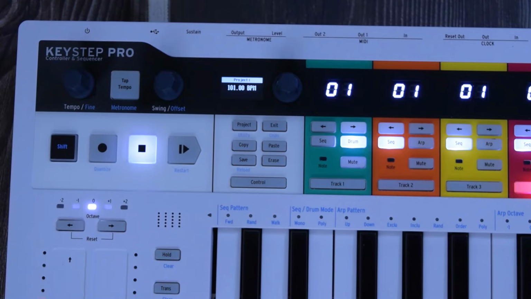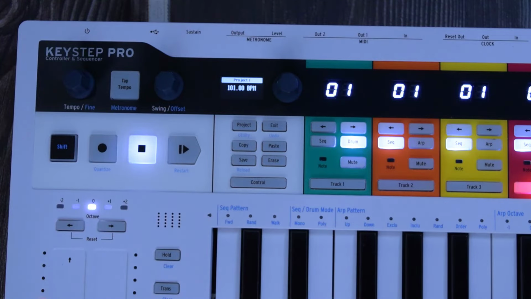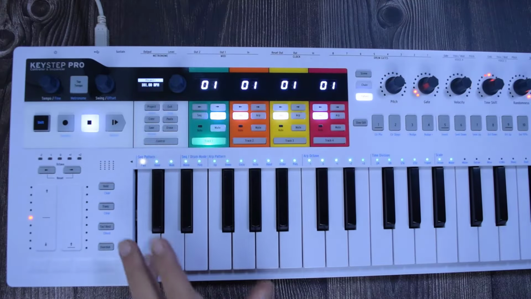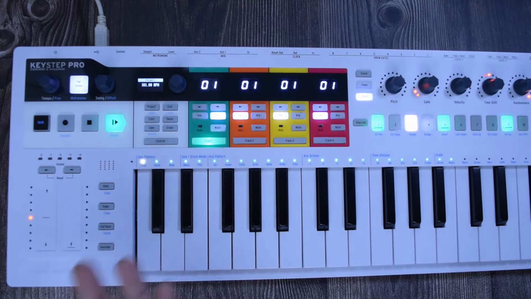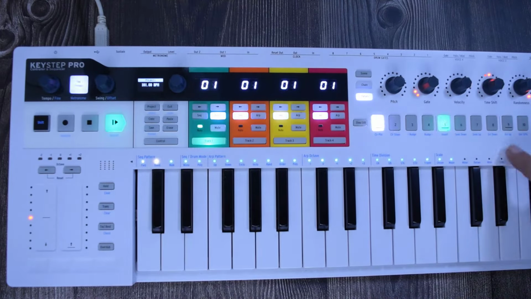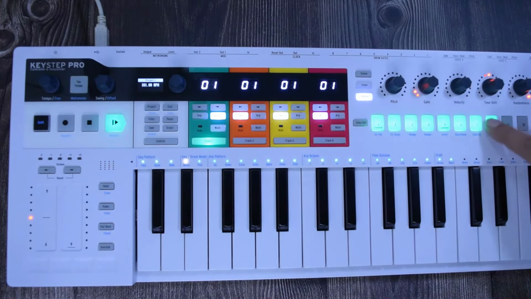And why is it swing and offset? It's pretty much the same thing. The only difference is that swing is going to be a global swing, so it's going to do swing for all the four tracks, and the offset is for the individual tracks. So if I go to maybe the drum and I create a tiny little sequence super fast, I'm going to go to the snare and then do the snare, and I'm going to go to the hats, and that hats all over the place, just something like this.